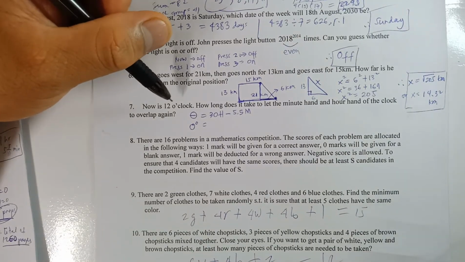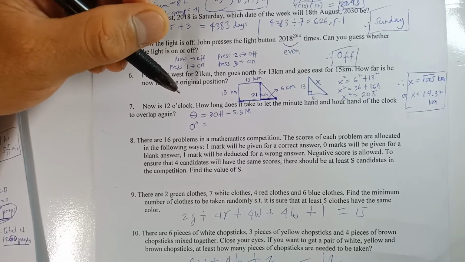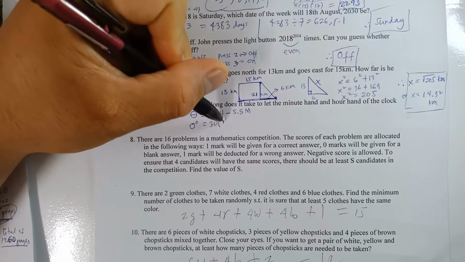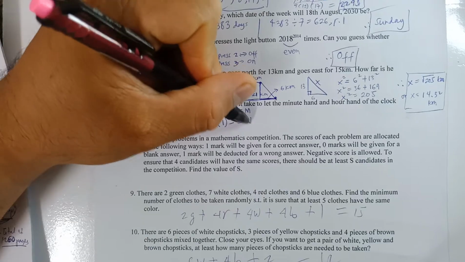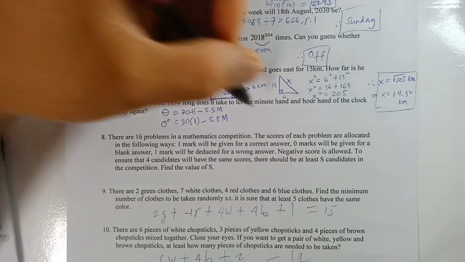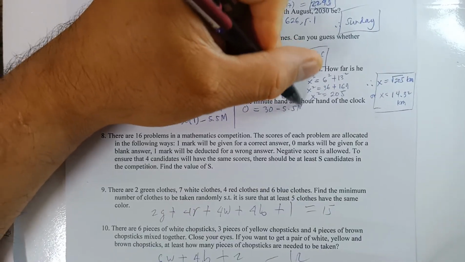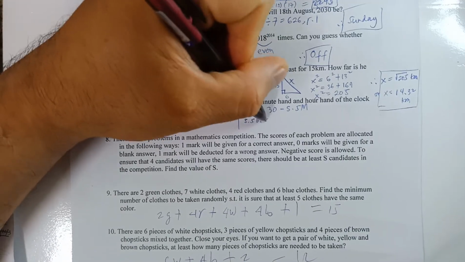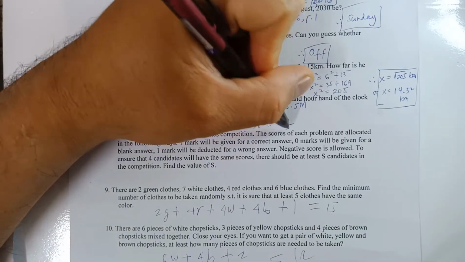And since we started at 12 o'clock, we believe that somewhere around 1 o'clock, the hour hand and minute hand will overlap again. So we let h be 1, or the hour value is 1, and we have to find the minute value, or m. So we have an equation now. 0 equals 30 minus 5.5m, and that is 5.5m equals 30, or m equals 30 over 5.5.